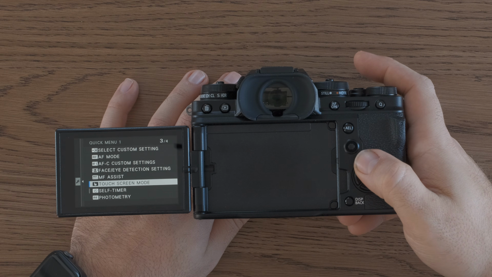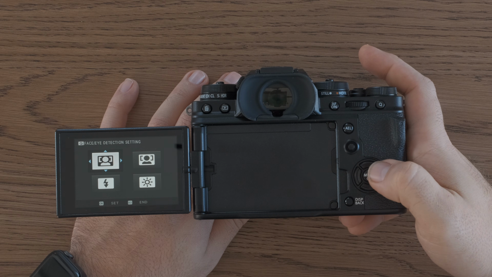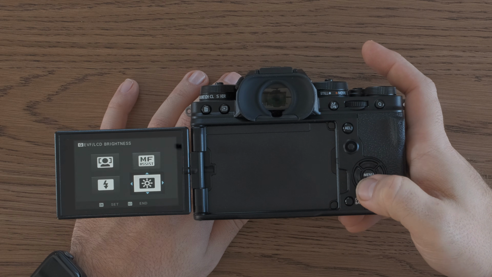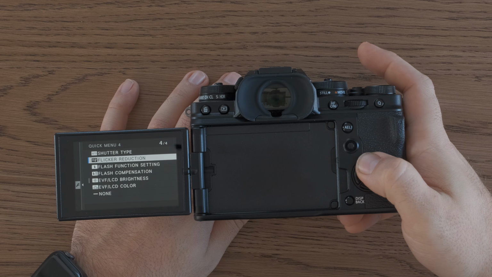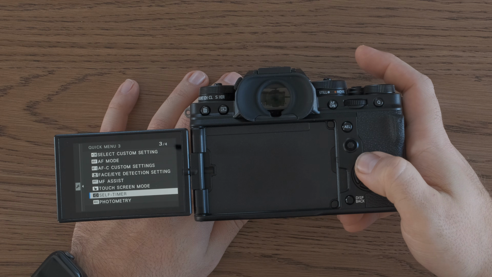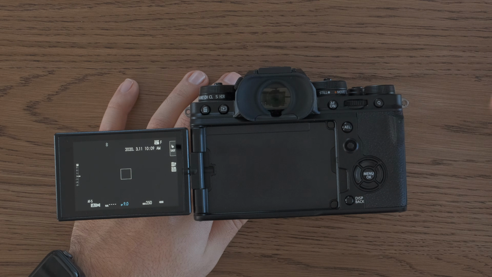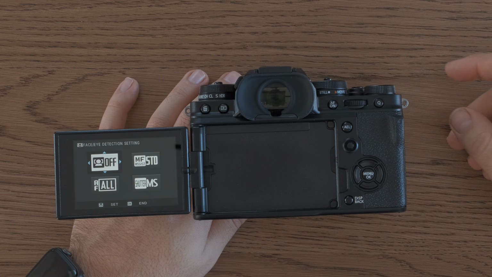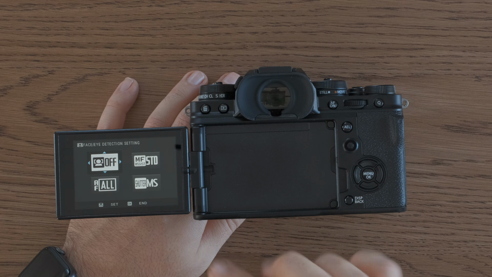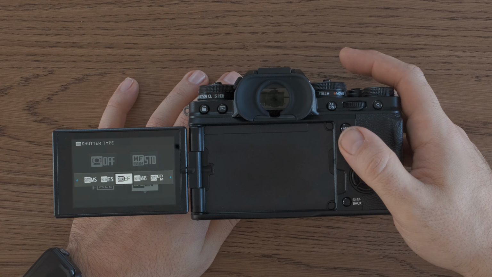And then I can now customize which settings I want there. So I'm just going to grab a couple quickly. So manual focus assist. I can change to shutter type here, and then let's have the AF mode. Now if I go out and then I click on the quick menu, I can see I have my 4 icons, and then I can click on them to select the different options. And then the last setting would be to choose whether we want it to be transparent or black.